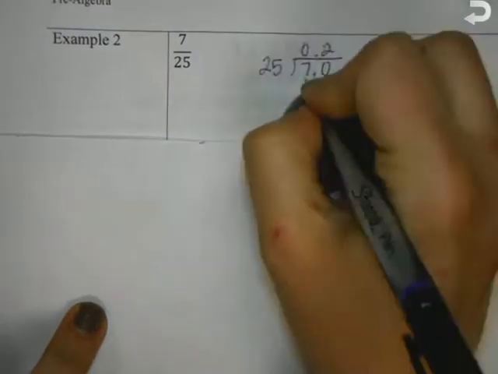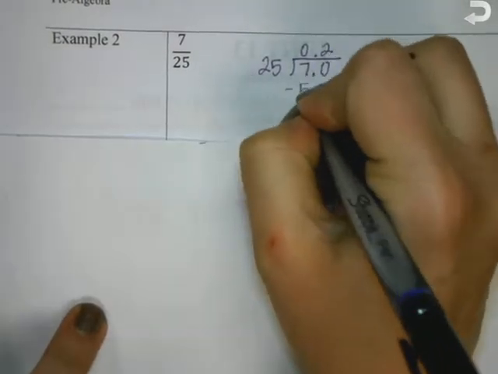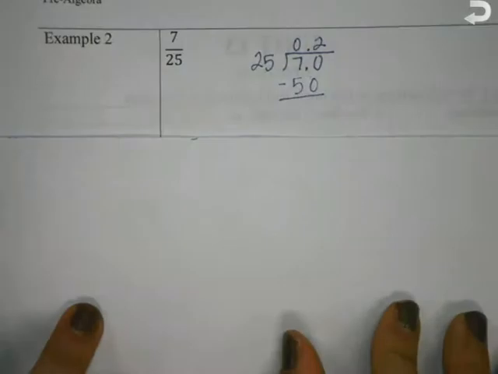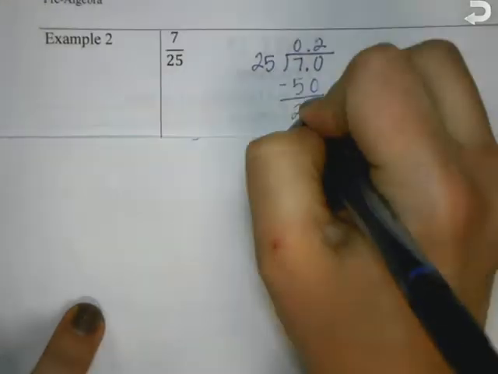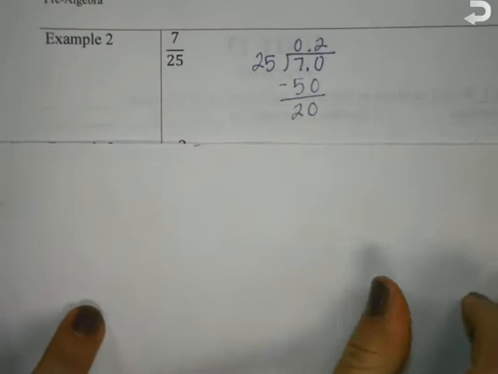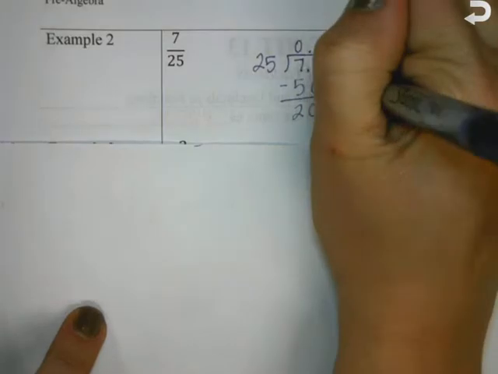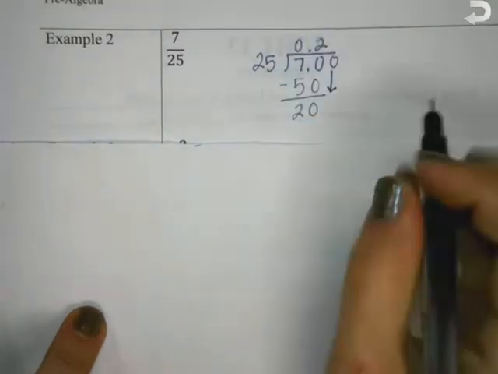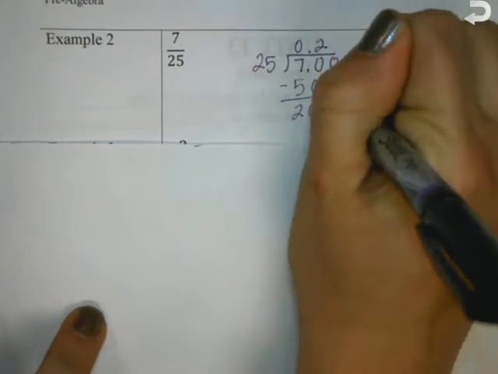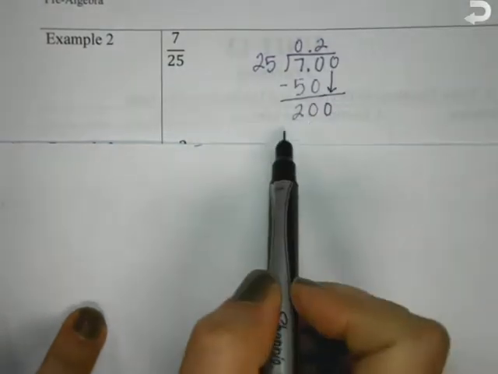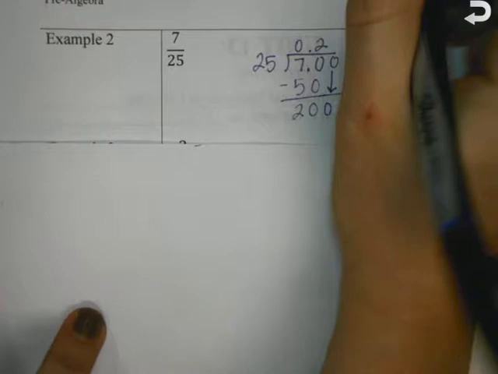Add another 0, bring it down. Okay, 25 goes into 200 8 times. We'll subtract that, there's no remainder. So 7 over 25 is the same as 0.28.